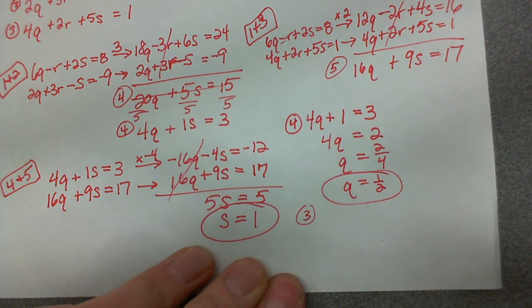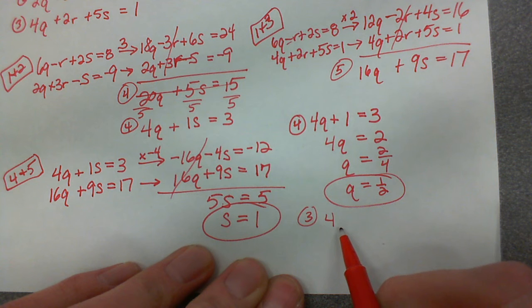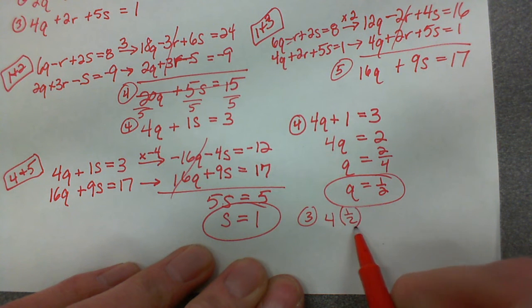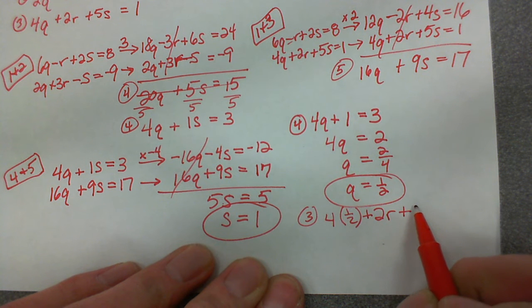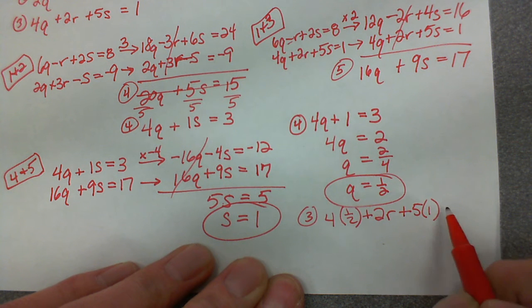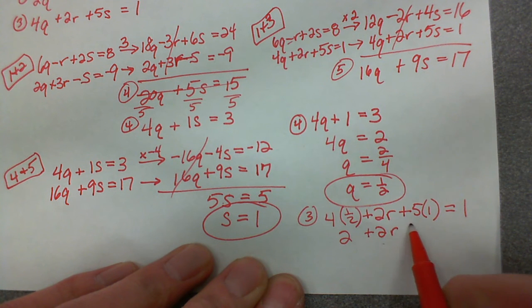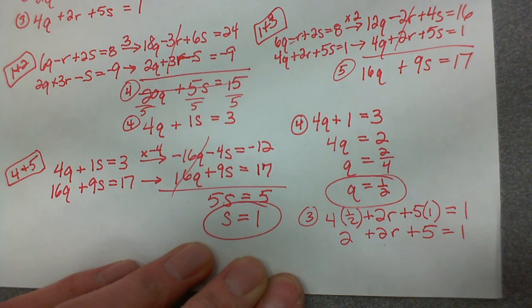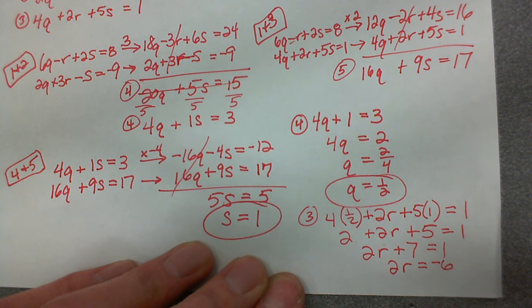So if I take equation 3, which is 4 times q, and q is a half, plus 2r, don't know what r is, plus 5 times 1, because s is 1, equals 1. Half of 4 is 2, plus 2r, plus 5 equals 1. So this is 2r, combine this, you get 7 equals 1. So 2r equals negative 6 when you subtract 7. So r equals negative 3.